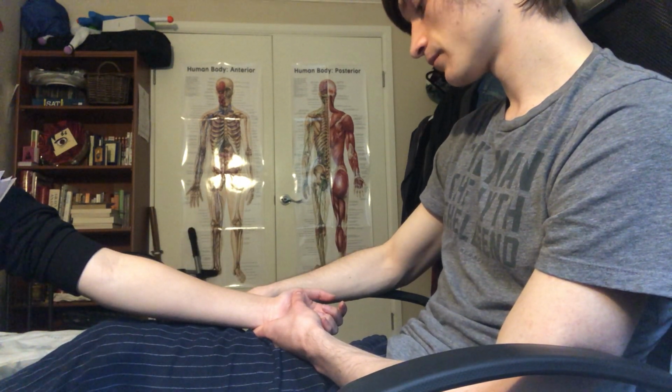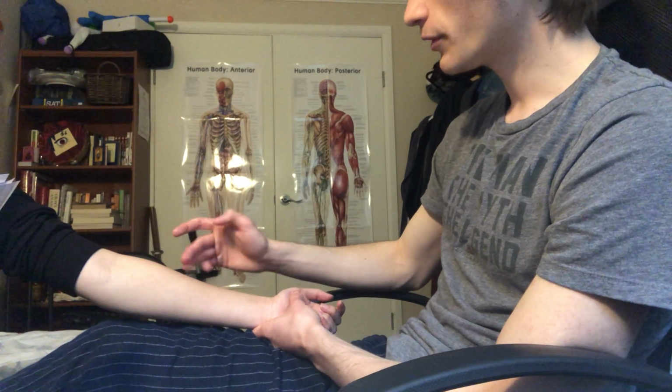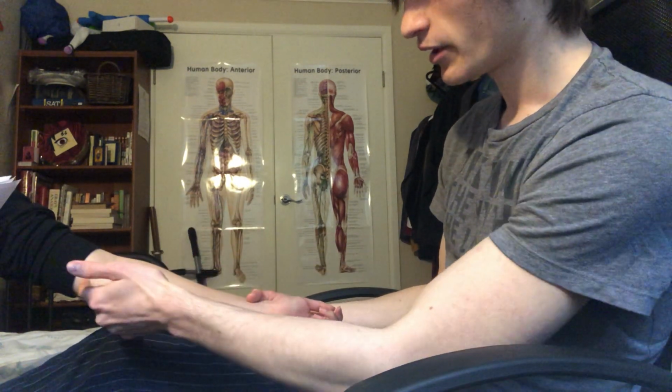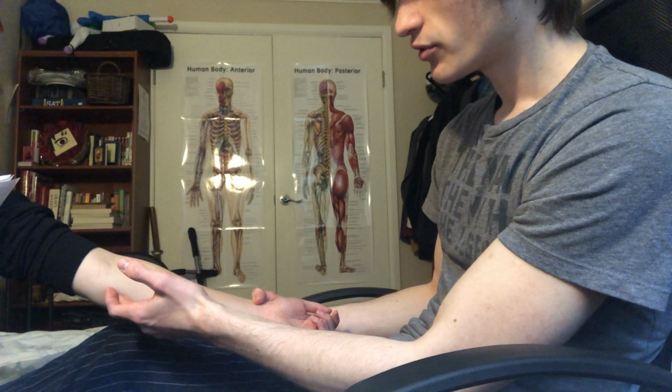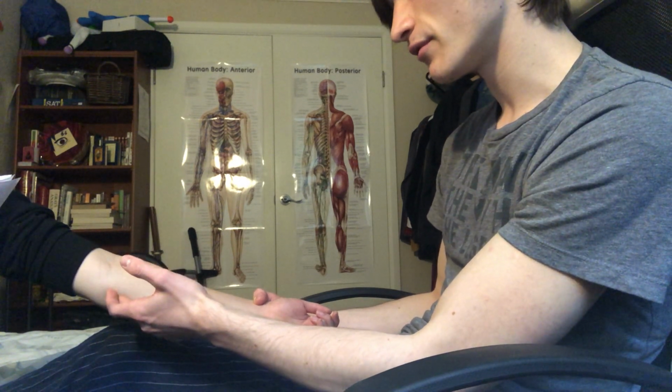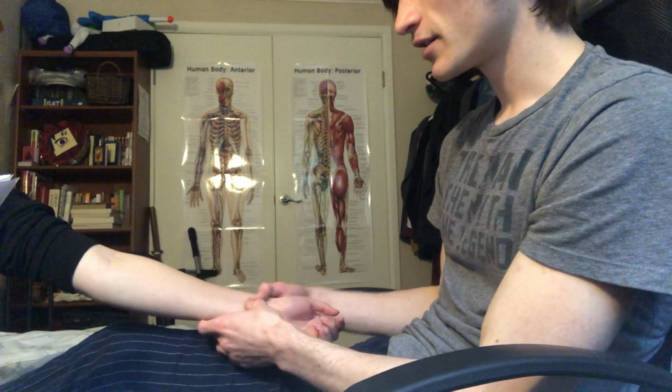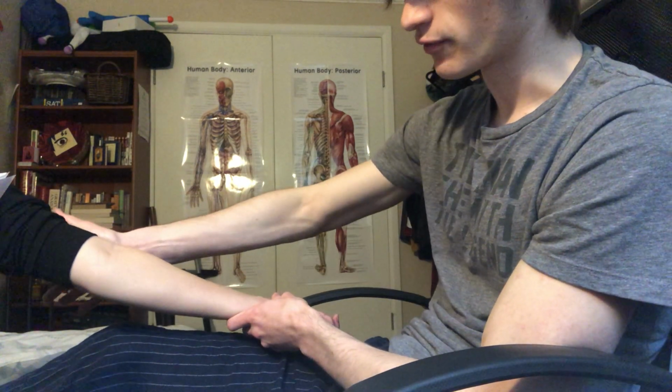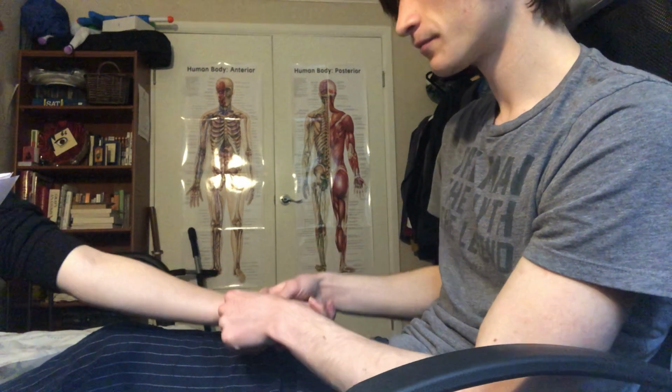Okay. Ulnar collateral ligament. The ulnar collateral ligament is going to be on the ulnar side, so on the inside. It's going to start at the medial epicondyle and go all the way down to the coronoid process of the ulna, and it's going to resist valgus forces, so forces coming from the outside.